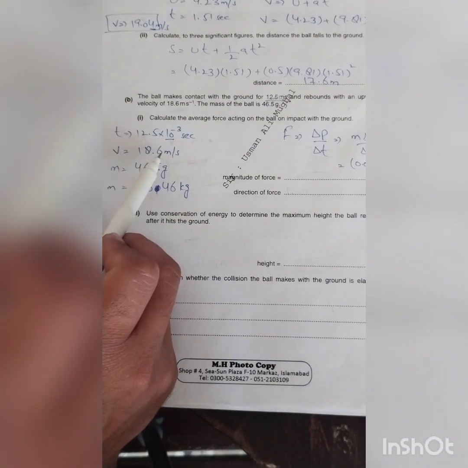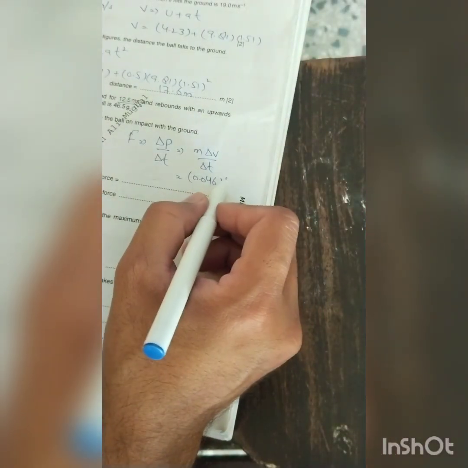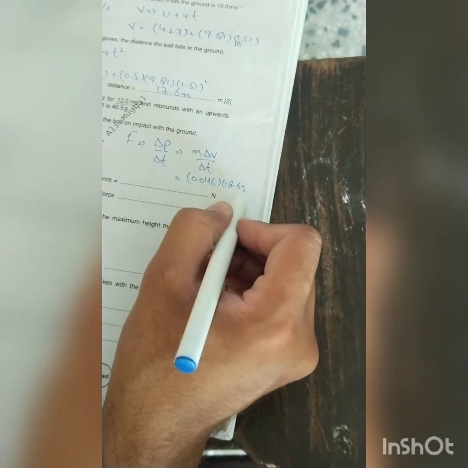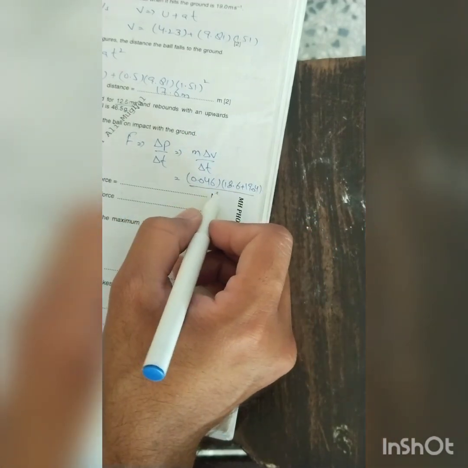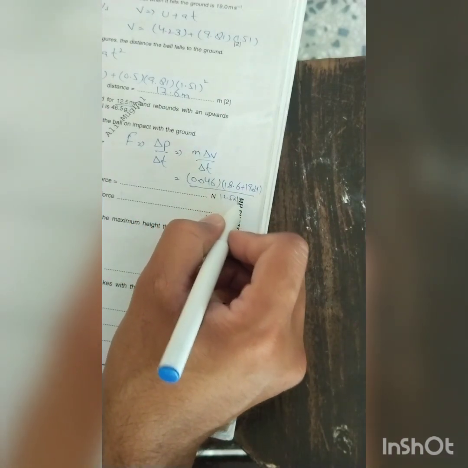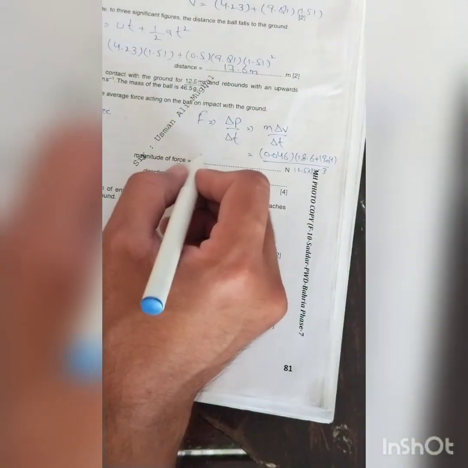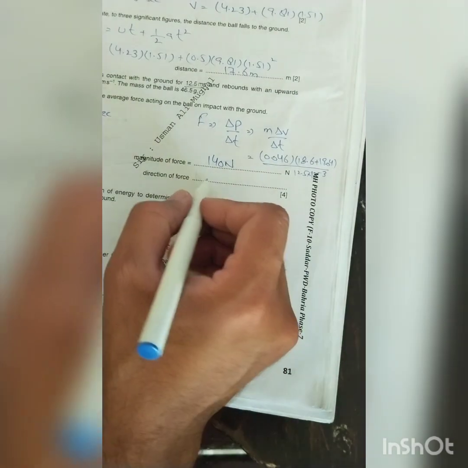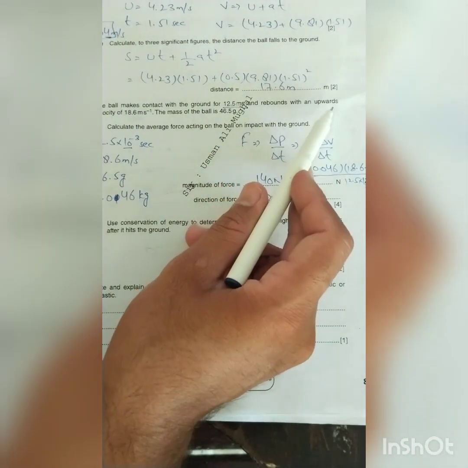For mass we put 0.046, and for delta v, the ball rebounds with a velocity of 18.6 meter per second and it had an initial velocity of 19.04 meter per second. So both of these velocities are added together, so the total change in velocity is 18.6 plus 19.04. Now we divide this by the time, that is 12.5 times 10 to the power minus 3. When we derive this, the answer is 140 Newton. Now we also have to give the direction of the force, and the direction of force is upward because the ball rebounds with an upward velocity.